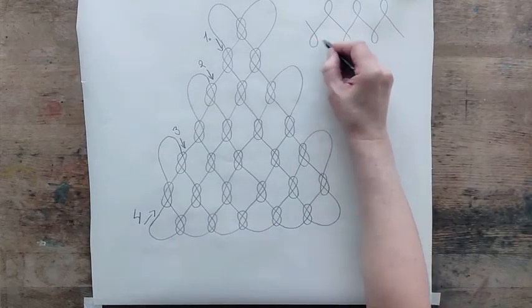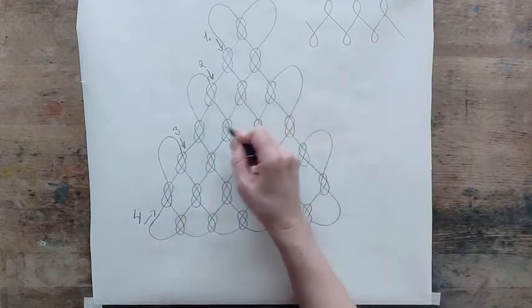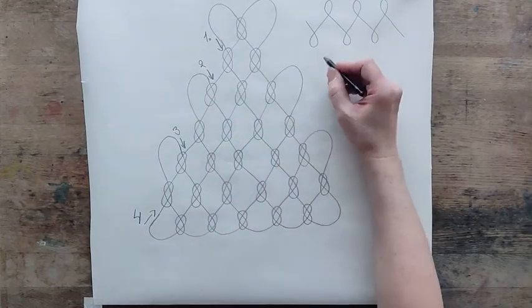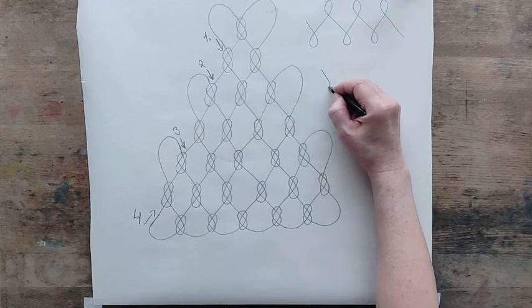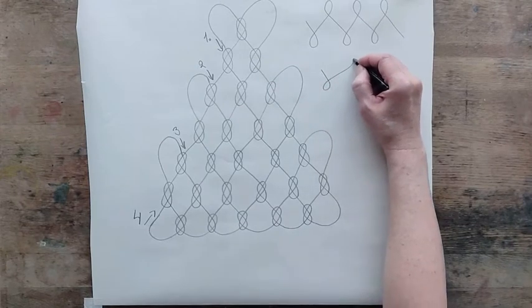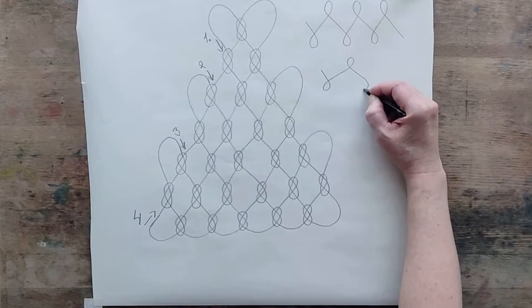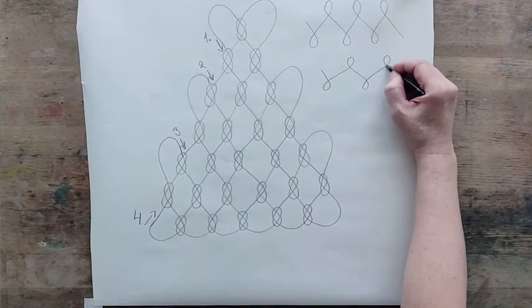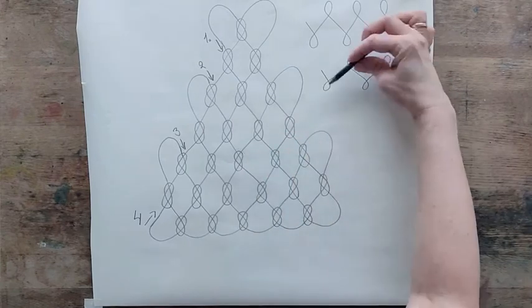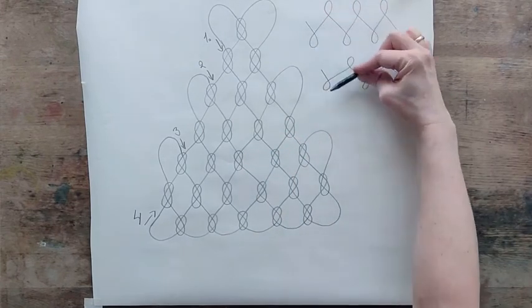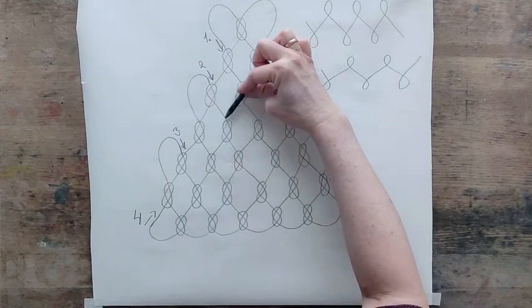However, if I create one set of lines like this, but my next set of lines are maybe further apart like this, then the lines are not going to line up, so to speak.